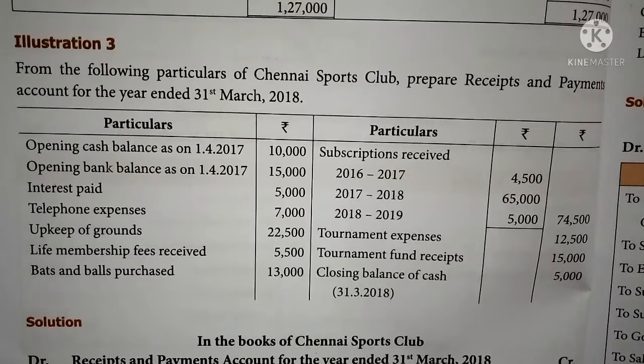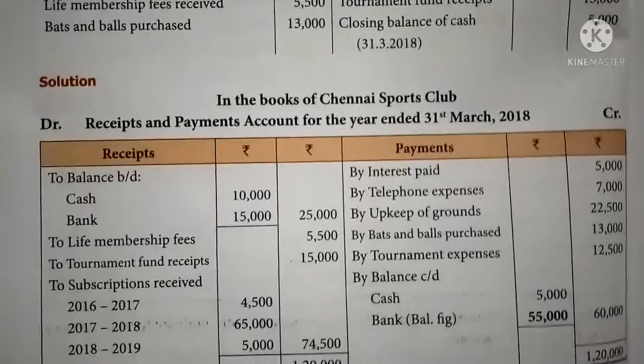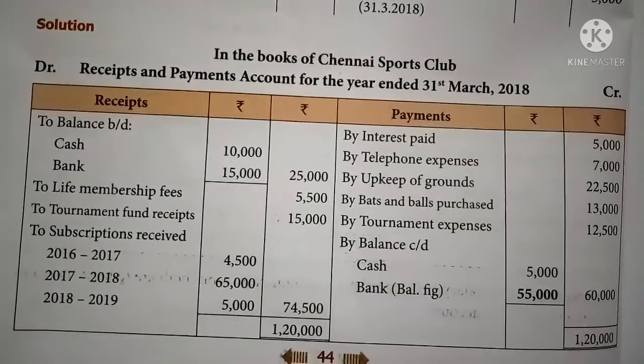While balancing the receipt and payment account, after writing all the necessary information with the help of the specimen, you can balance the receipt and payment account. The balance will arise on the credit side. That balance is assumed as the bank balance, closing bank balance. Because in this example sum, both opening cash and bank balance are given, but closing cash only is given, so you can find out the closing bank balance. So let us see the solution based upon example 3.